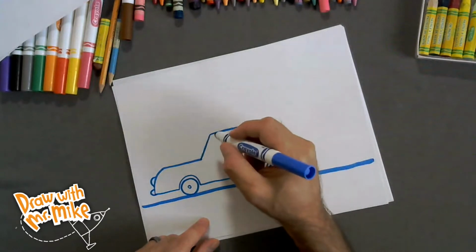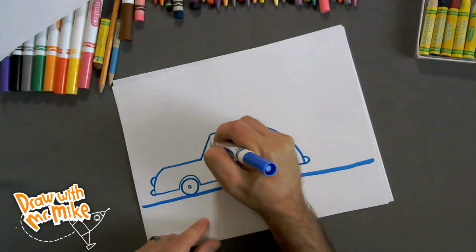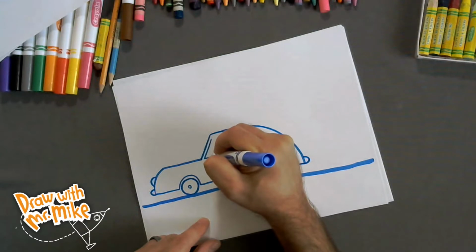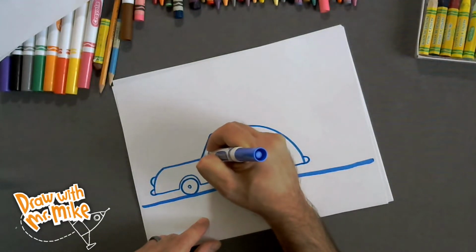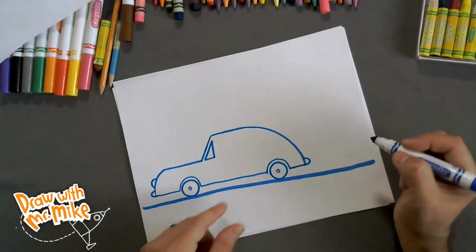Okay, next we're going to use that triangle. The triangle is going to go right here. This is going to be that front little window area right here. Some cars have them, some cars don't. It's right there. This car has one.